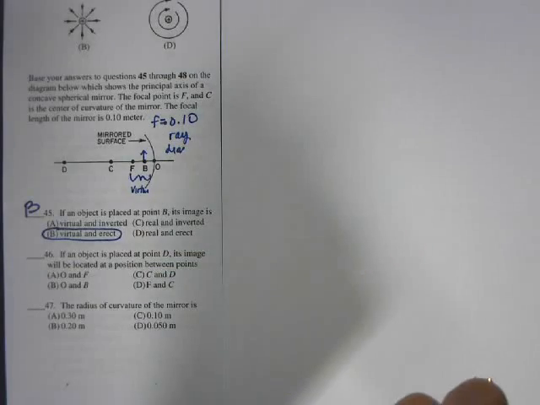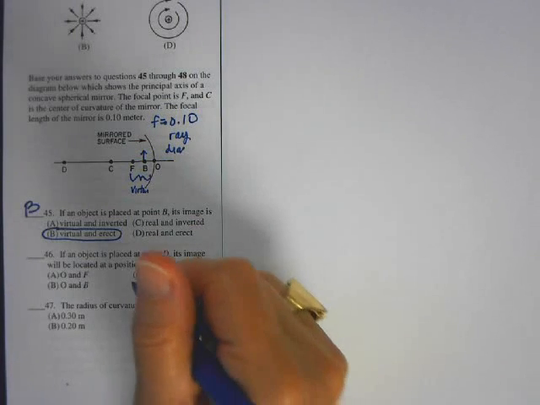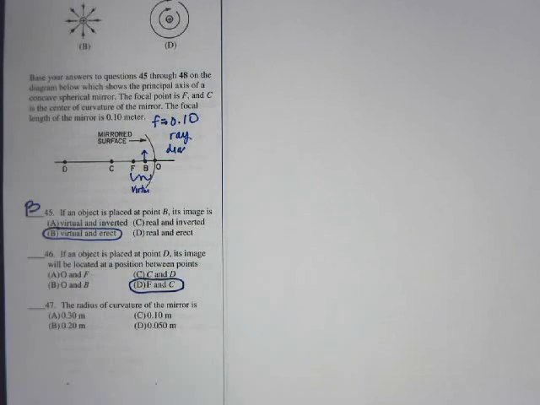If the object is placed at point D, its image will be located between F and C. So again, probably the easiest way to do this is to do the ray diagram.